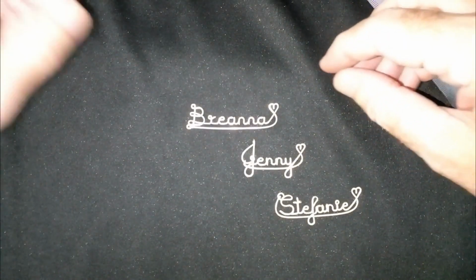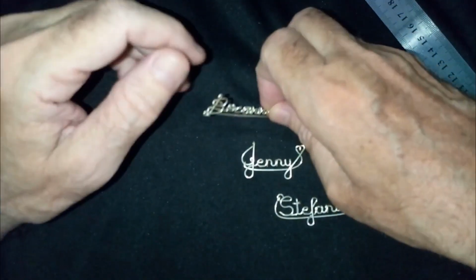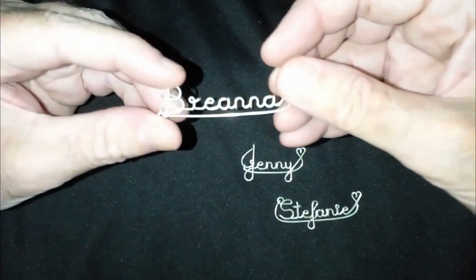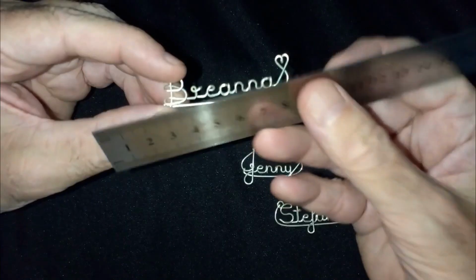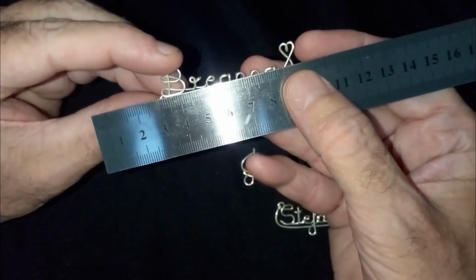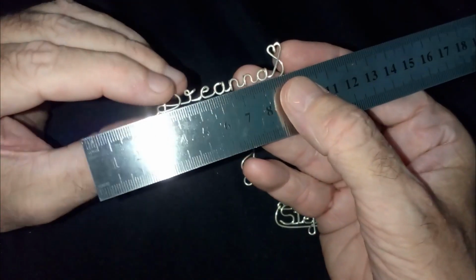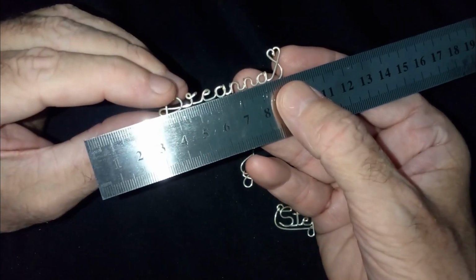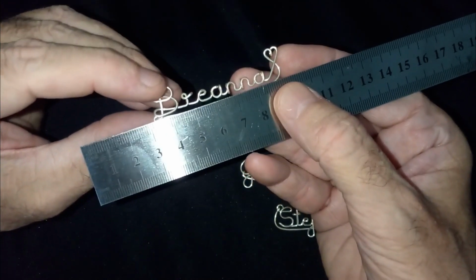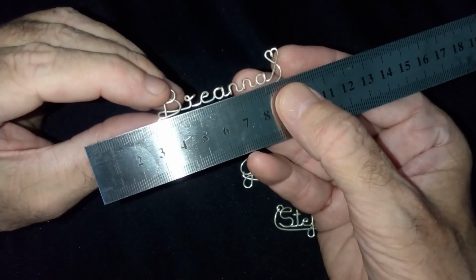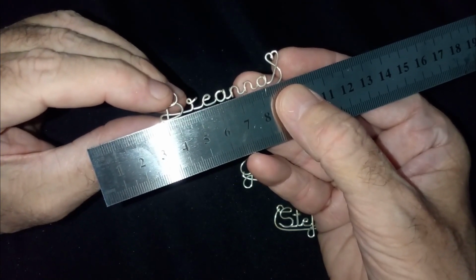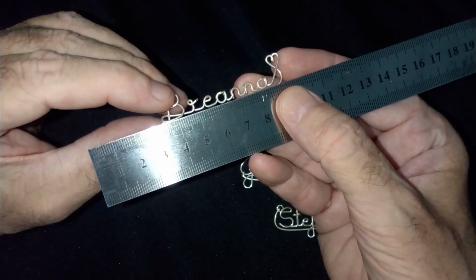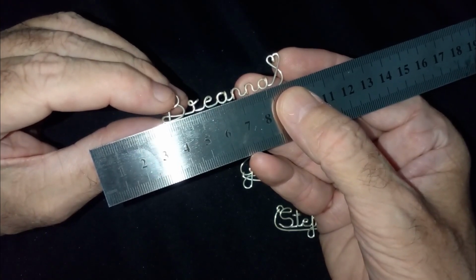So Brianna, the first one, is every single letter, well, except the capital letter at the beginning, level with the baseline. The ruler is now the baseline. And you can see that all the letters, the R, E, A, N, A, all line up with the baseline. You just got to pretend there is a line there when you're making a name.